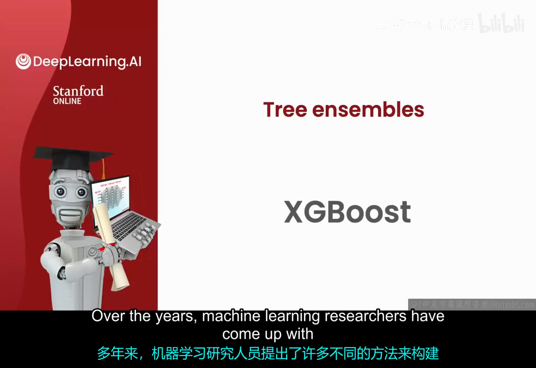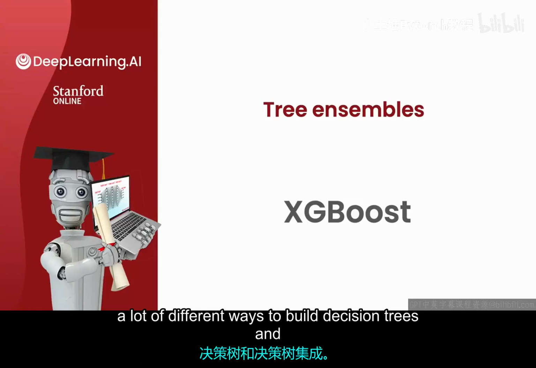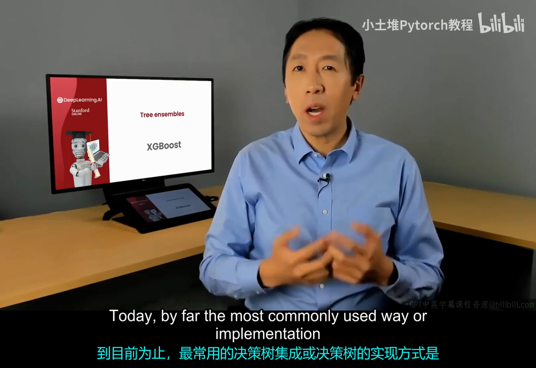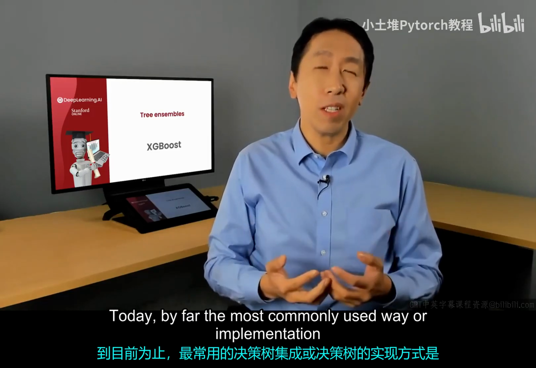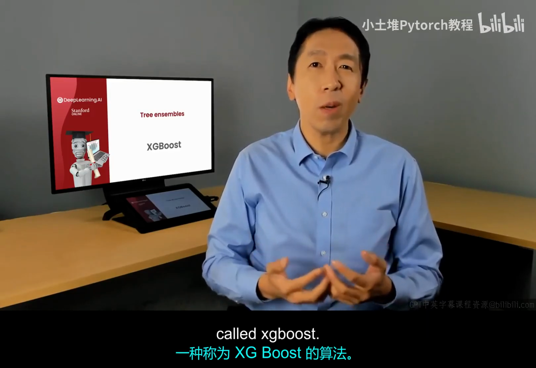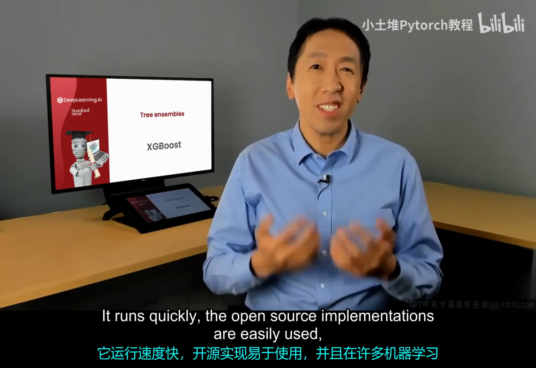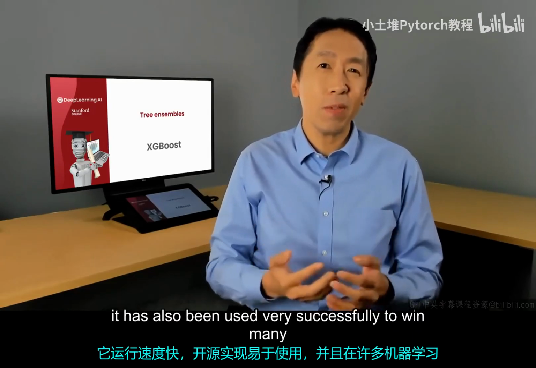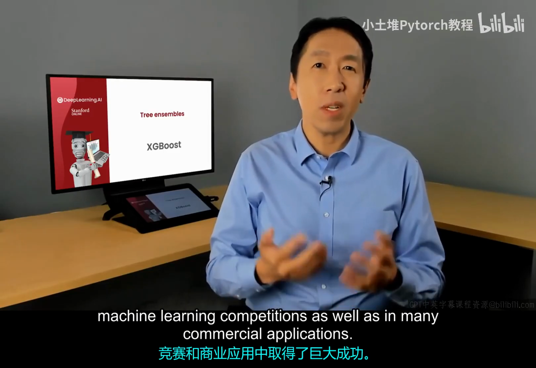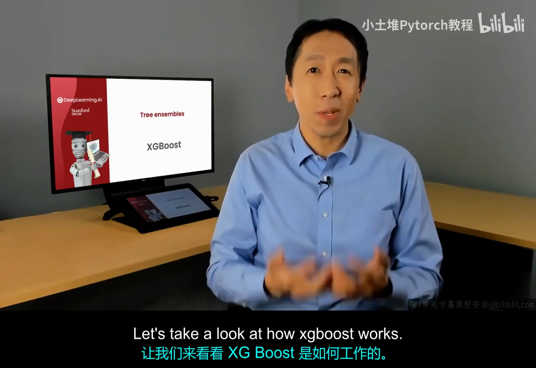Over the years, machine learning researchers have come up with a lot of different ways to build decision trees and decision tree ensembles. Today, by far the most commonly used implementation of decision tree ensembles or decision trees is an algorithm called XGBoost. It runs quickly, the open source implementations are easy to use. It has also been used very successfully to win many machine learning competitions, as well as in many commercial applications. Let's take a look at how XGBoost works.